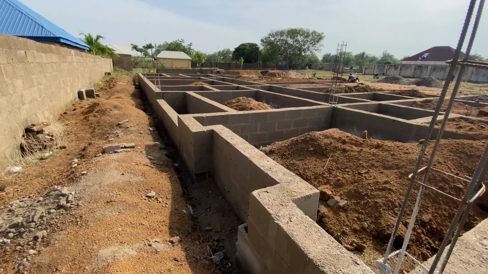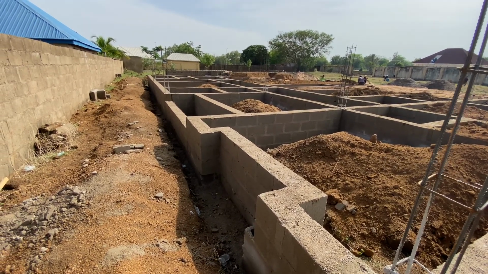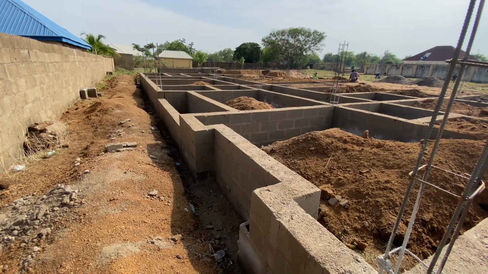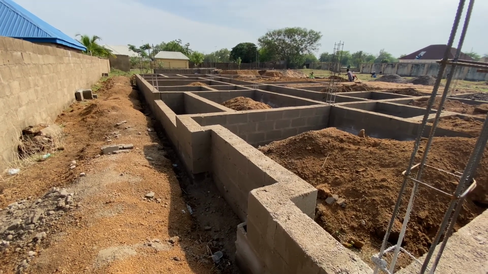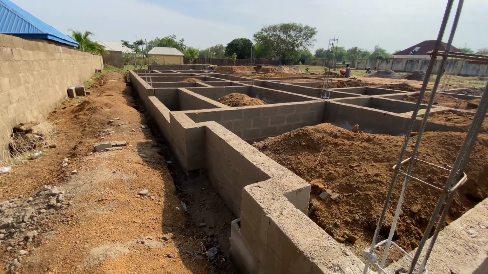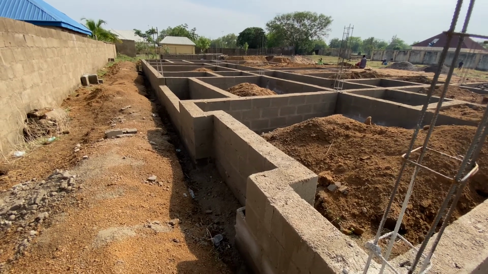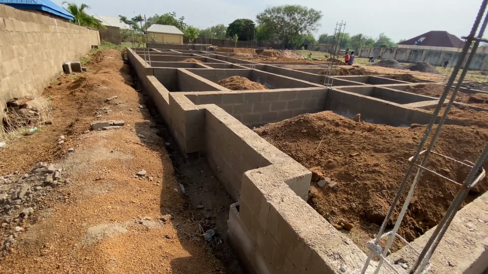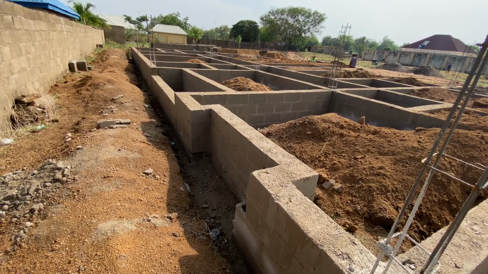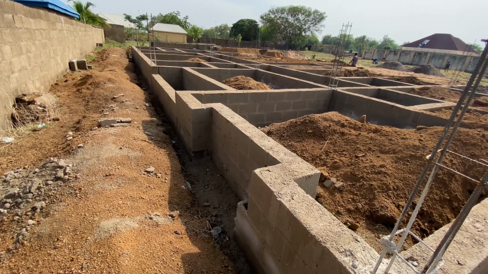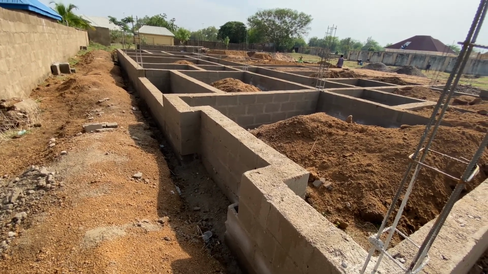Why we take this from the road is because that road represents the natural elevation of your area. Normally from the road level we could take about 200 to 300 millimeter additional.